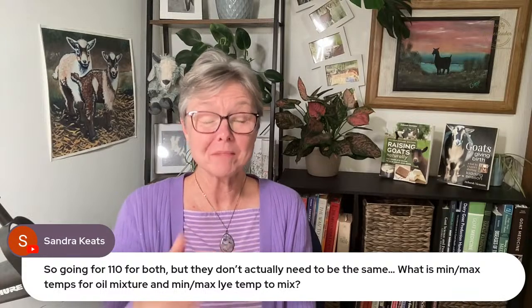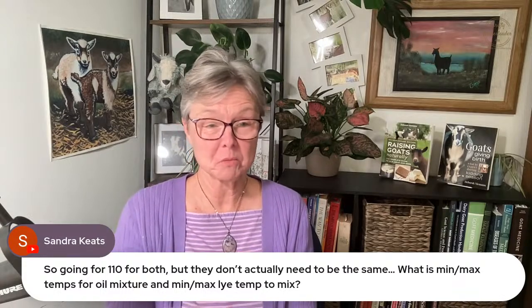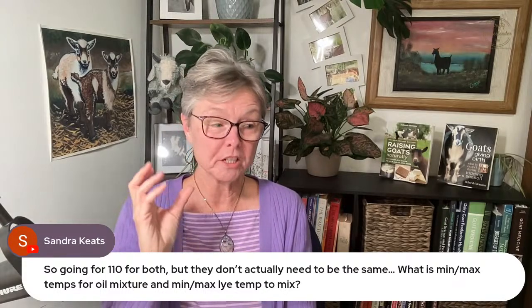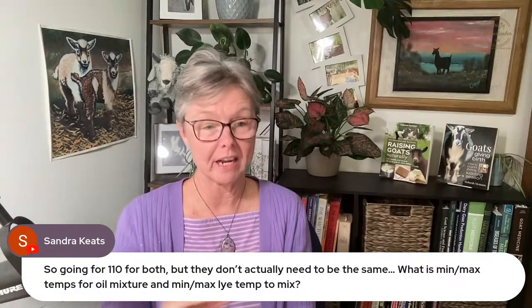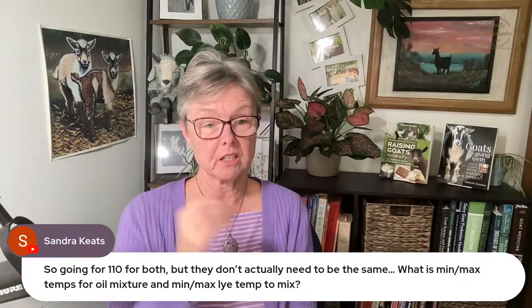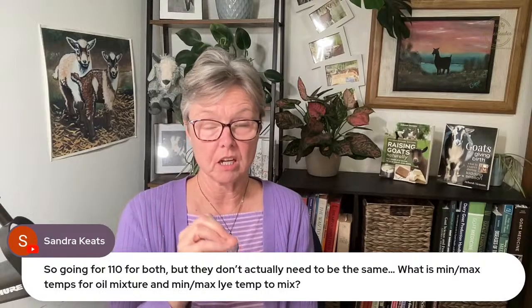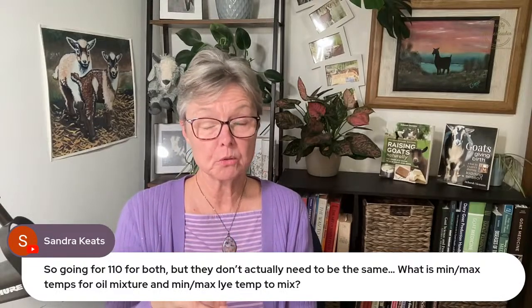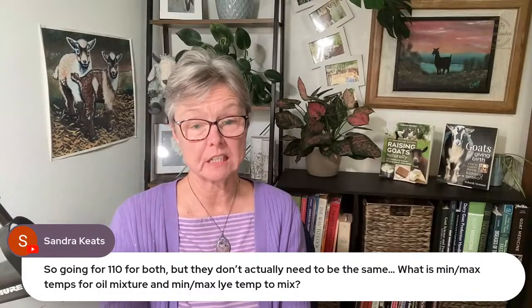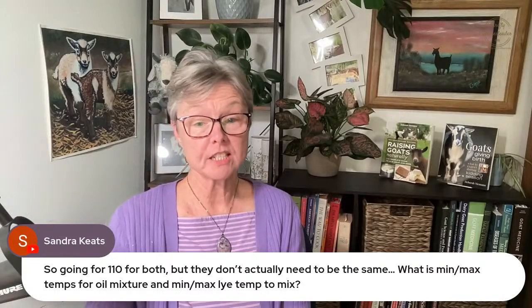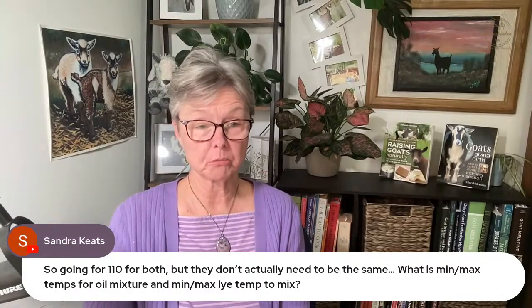So I am not using a thermometer anymore because we do everything exactly the same every time. And so I know that my temperatures are going to be in the right ballpark. But when you're new, you've got to have the experience to know that, and you need a thermometer to tell you. Marge said thermometers need to not be aluminum, which is absolutely true.